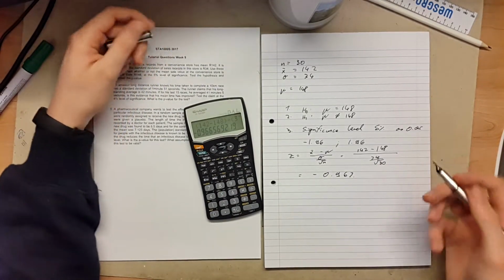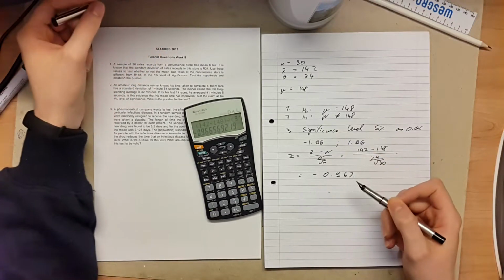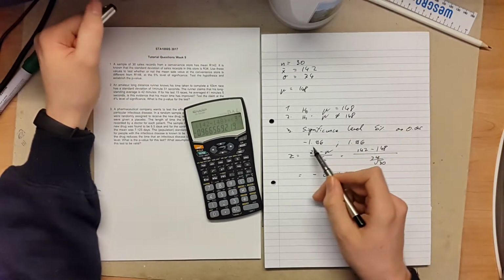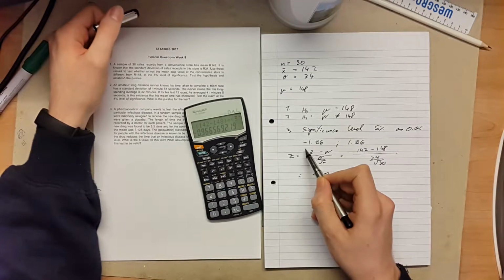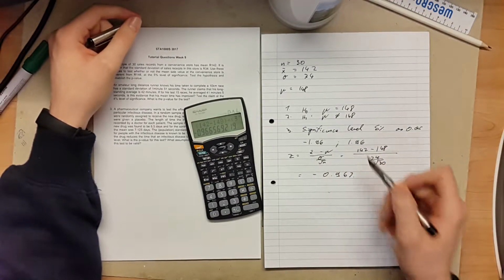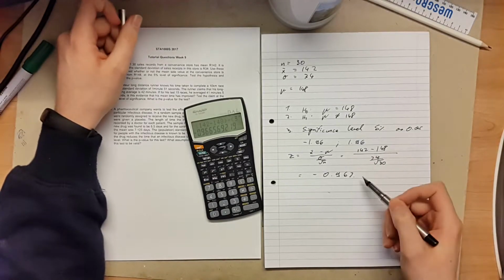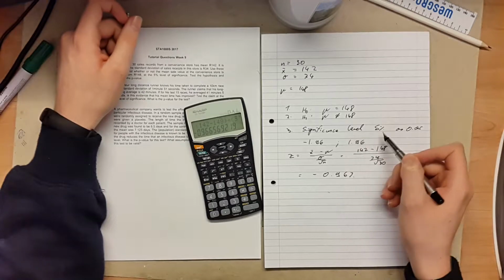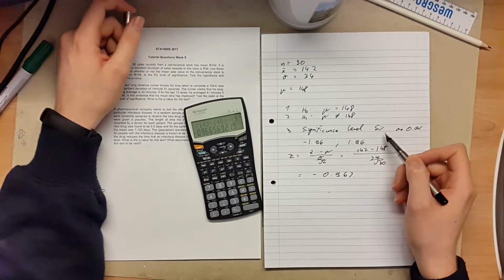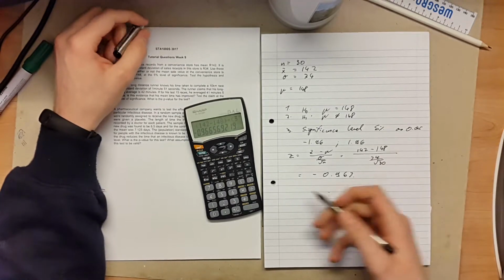So what can we say? At the 5% level, we know the lower bound is negative 1.96 and the upper bound is positive 1.96. This value lies in between. Because it lies in between this range, the range being defined at the 5% level, we cannot reject H0.